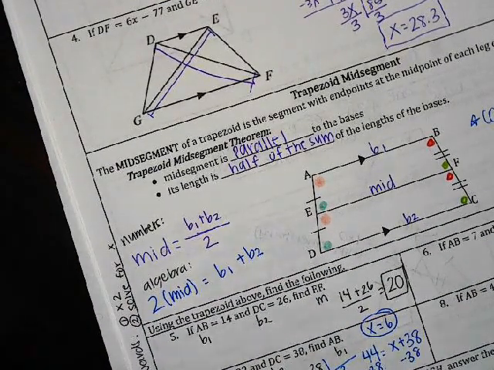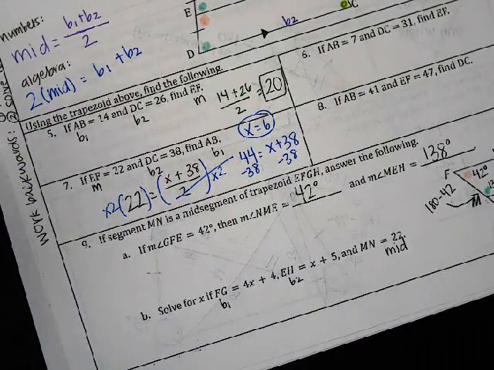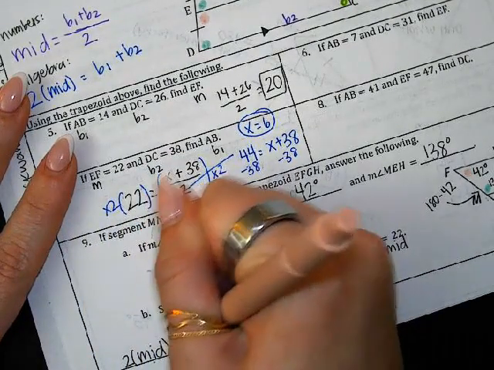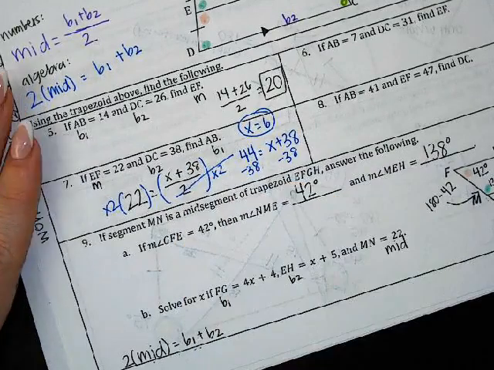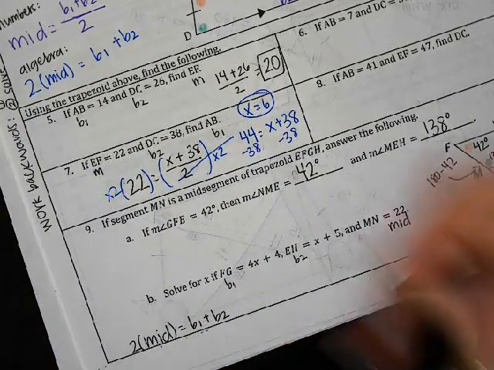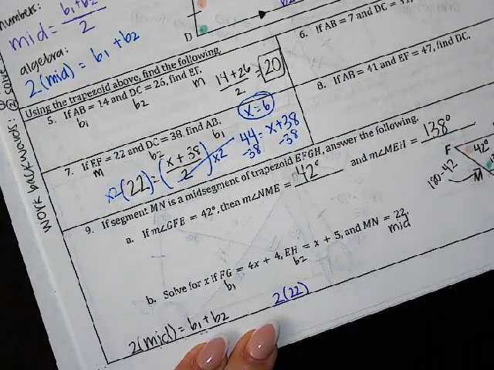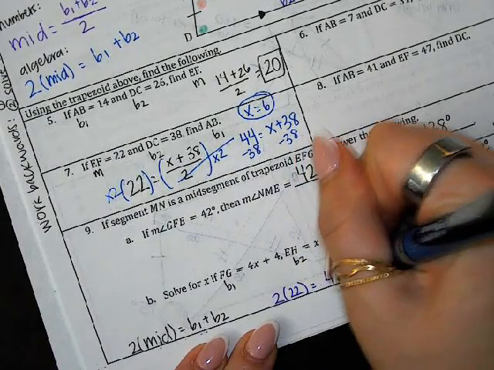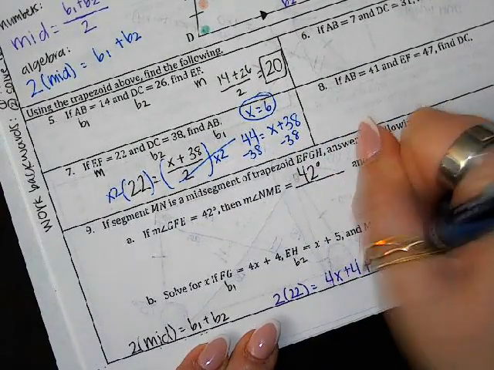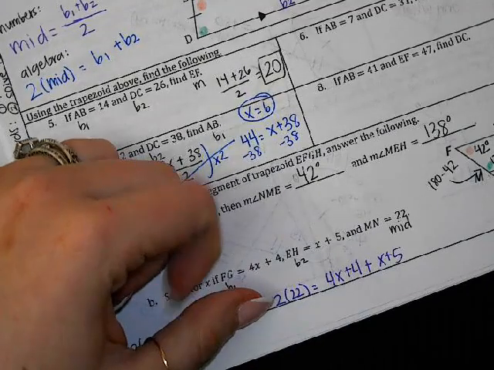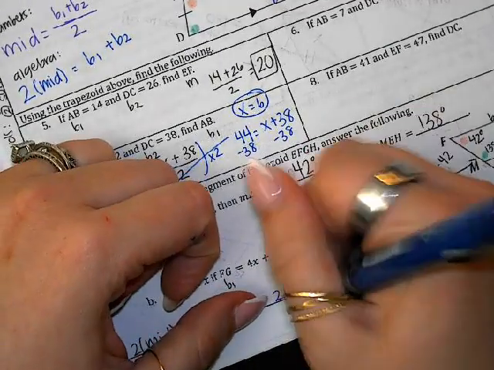Okay, so now we can come back down here because I have a formula to work with. I know it's 2 times mid-segment equals B1 plus B2. So all I need to do is fill in what I know. I know 2 times the mid-segment is 22. And I know base 1 was 4x plus 4. And base 2 is x plus 5. So now I need to simplify both sides. The left side is easy to simplify. You just type it in the calculator. That becomes 44. Right side, I need to simplify by combining my like terms.